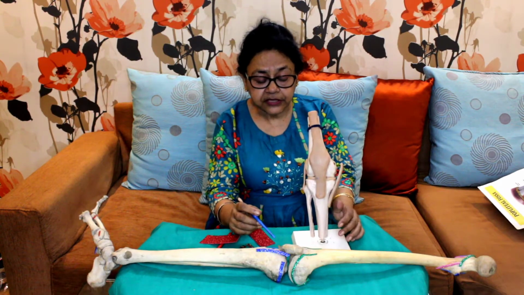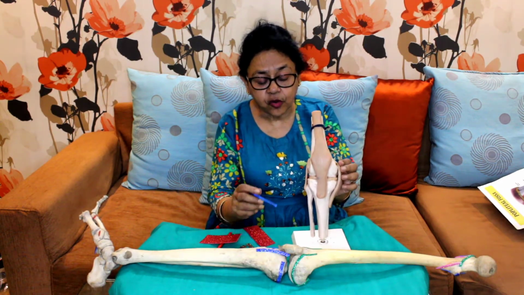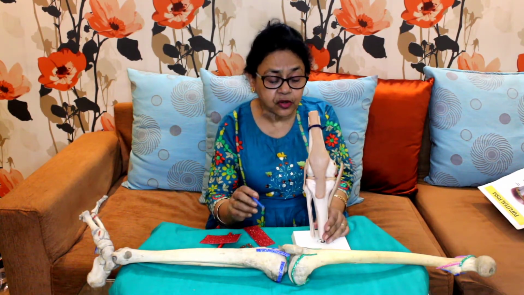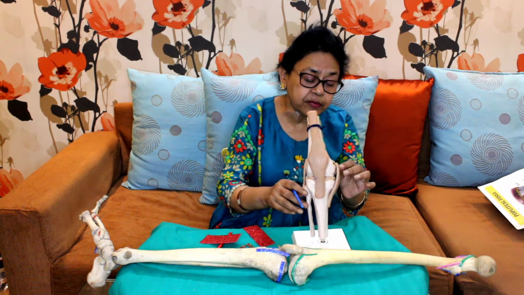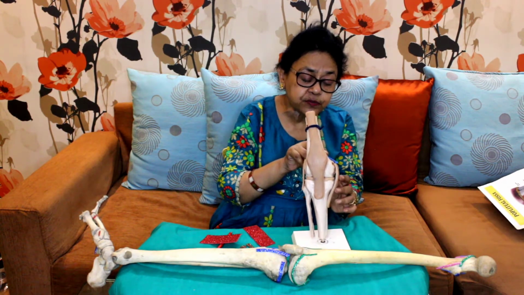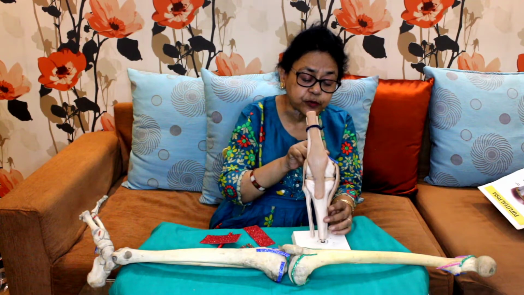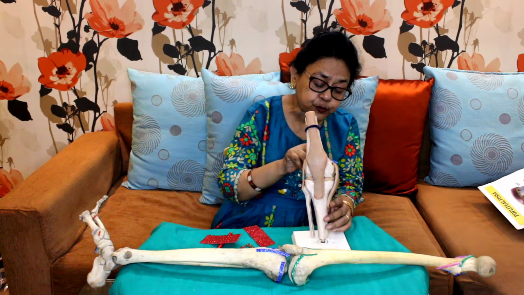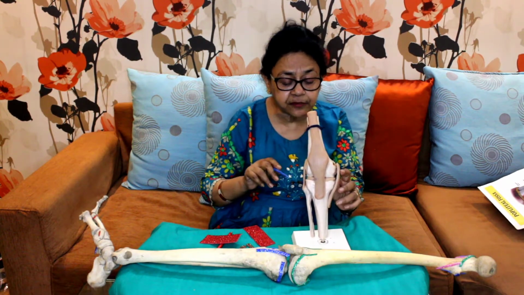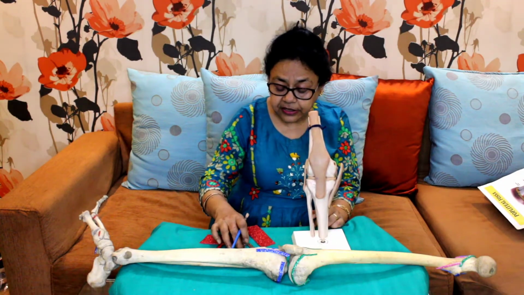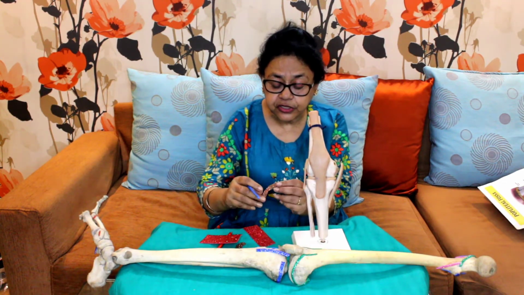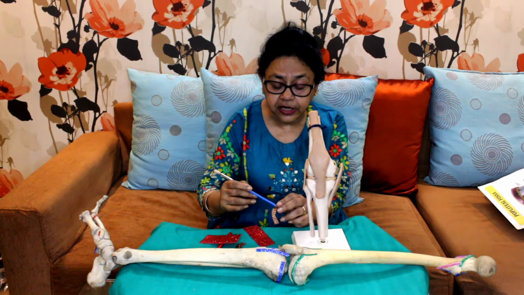Now this capsular ligament is thickened on the lateral side and on the medial side by two other ligaments. On the medial side there is a broad ligament known as the medial ligament of the knee joint. This medial ligament has a superficial and a deep part. The superficial part is attached to the shaft of the tibia. You will see the medial ligament is fused with a portion of cartilage known as the medial semilunar cartilage.